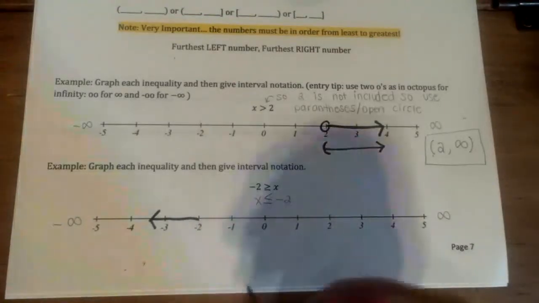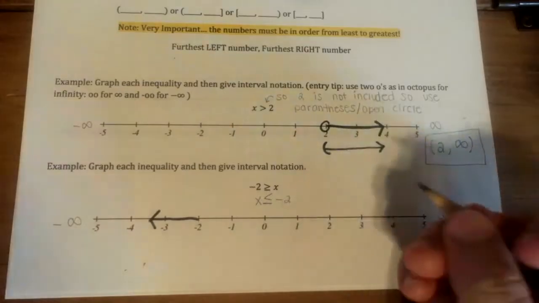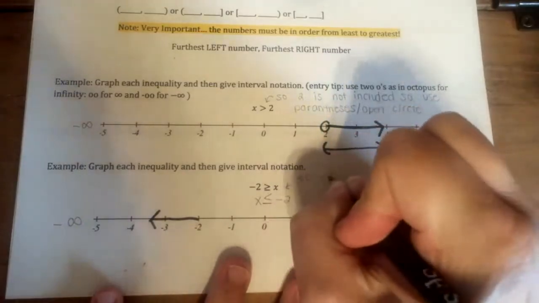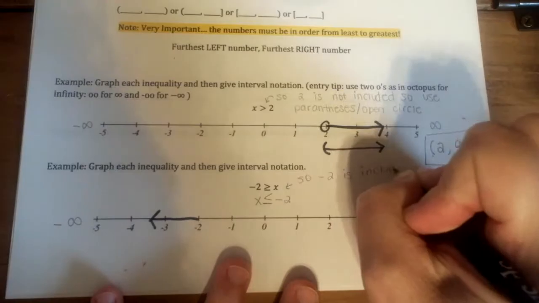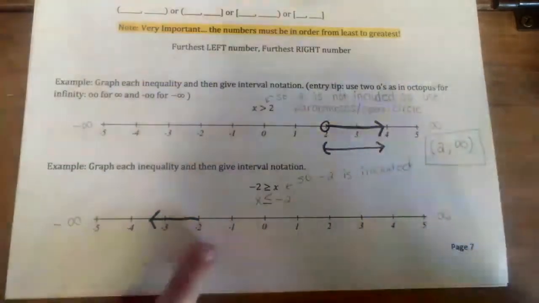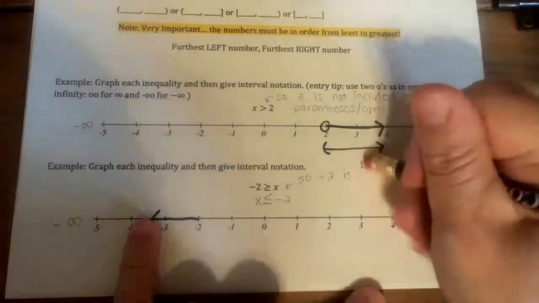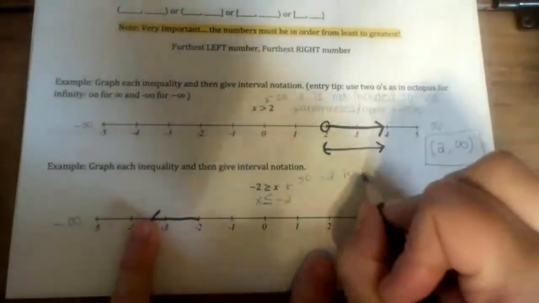Notice this time it says or equal to. So because of the or equal to, -2 is included. So it's everything less than -2, including -2. Because it's included, let's move it up into this other space here.